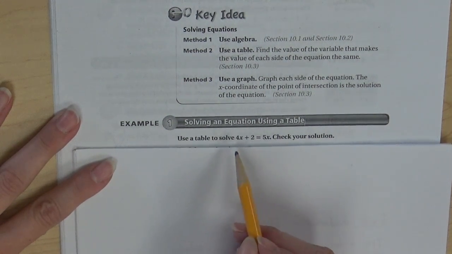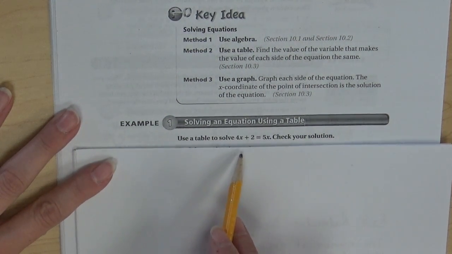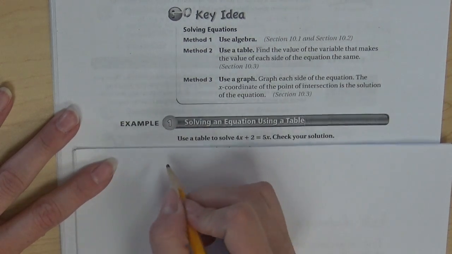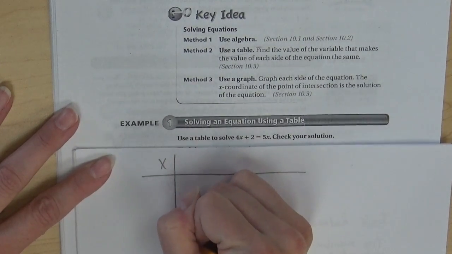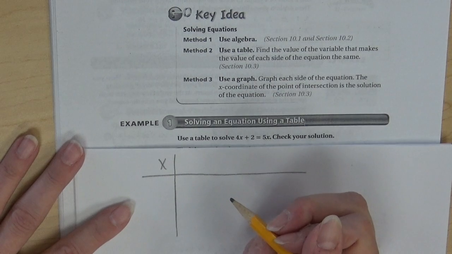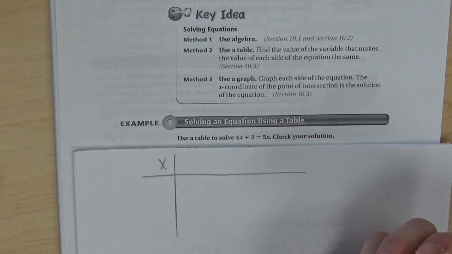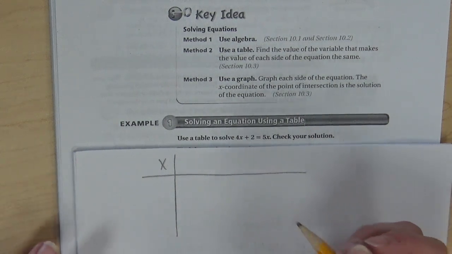All right, so in example 1, solving an equation using a table. Use a table to solve 4x plus 2 equal 5x, and then check your solution. So how do we do this? Well, what I'm going to do is make a table, and I'm going to put in values for x, and I'm just going to choose values that I think might work. I'll probably start with maybe -1, 0, 1, and then go from there.